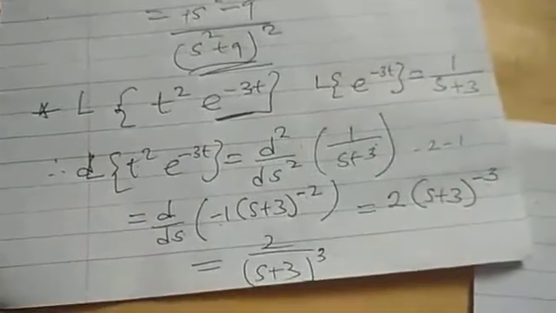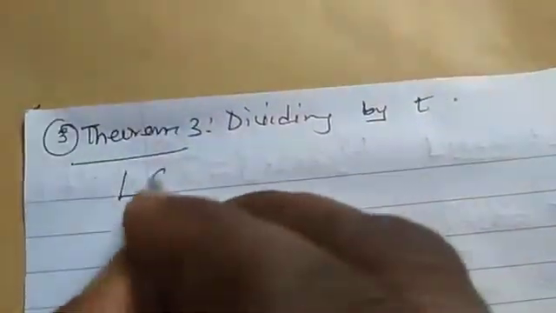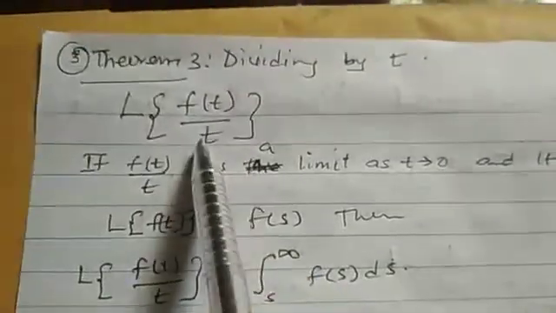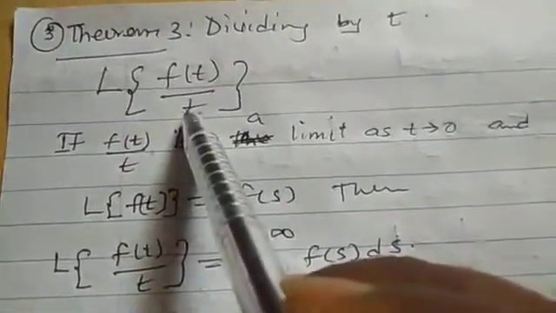Now, let's consider another theorem. Laplace transform when the function is divided by t, and we are finding its Laplace transform, something of this nature, f of t over t. The theorem states the following. We have considered when the function is being multiplied by t. Now is when the function is being divided by t.